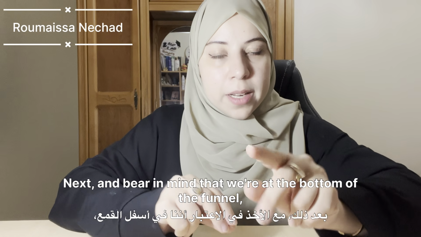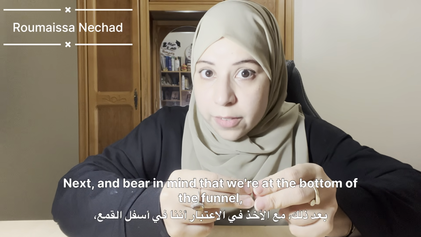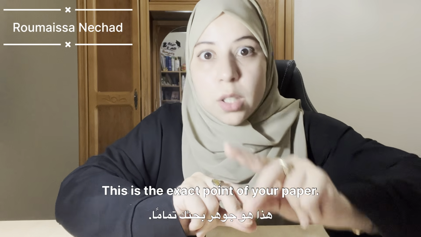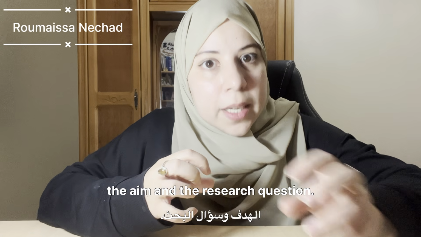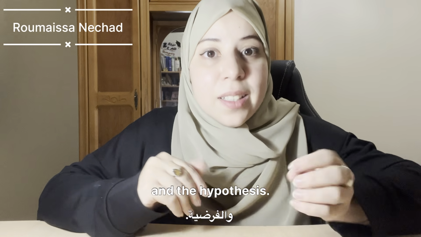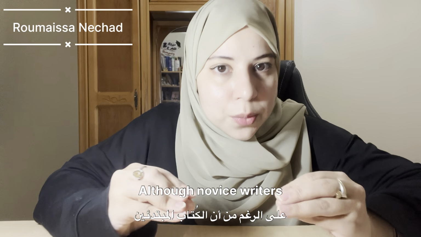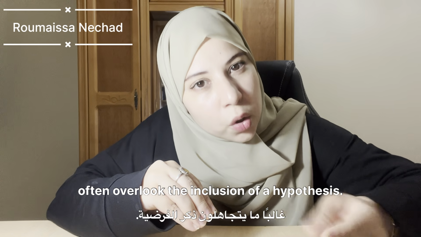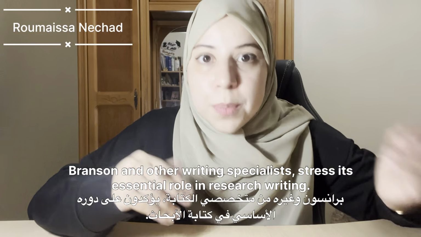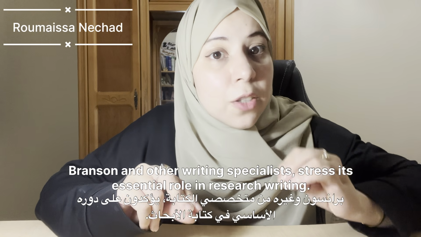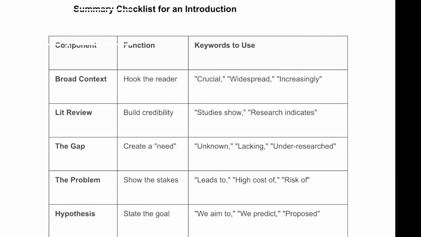Next, and bear in mind that we're at the bottom of the funnel. This is the exact point of your paper. It's a clear statement of what you intend to do, the aim and the research question, and the hypothesis. Although novice writers often overlook the inclusion of a hypothesis, me included, Branson and other writing specialists stress its essential role in research writing.